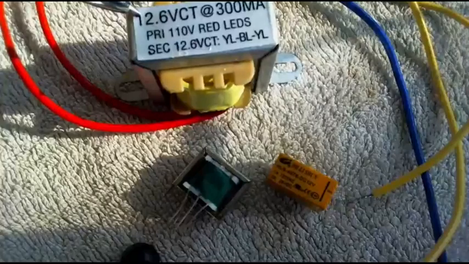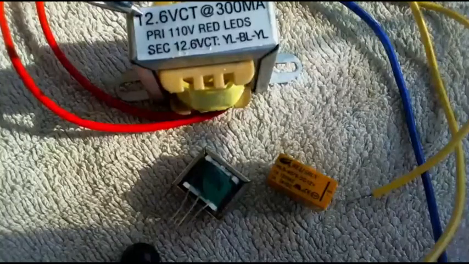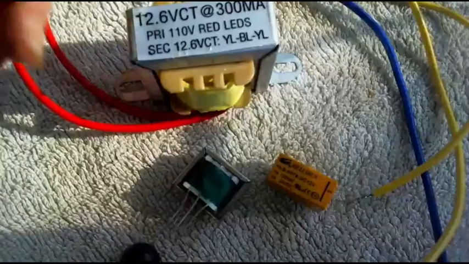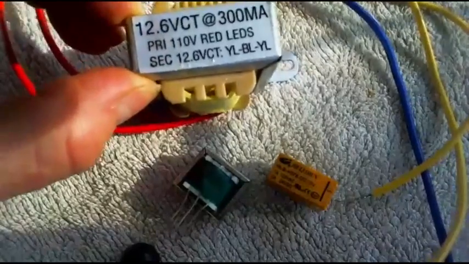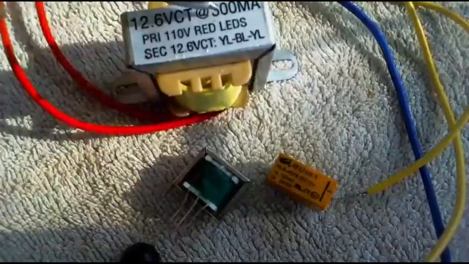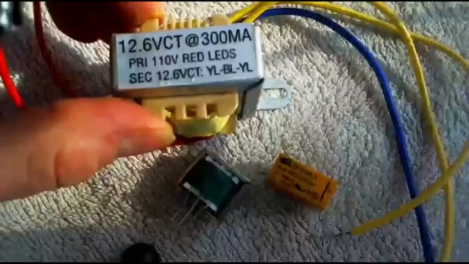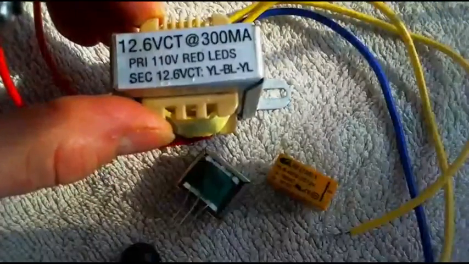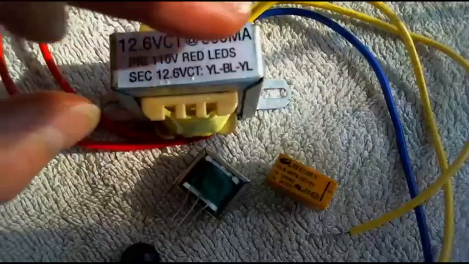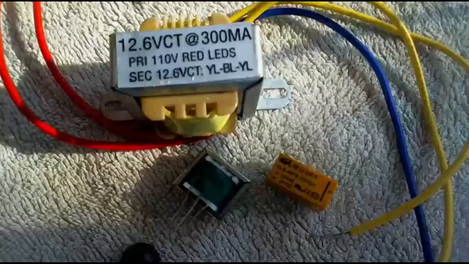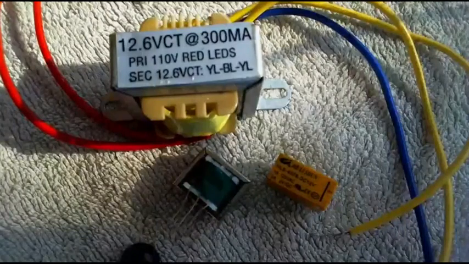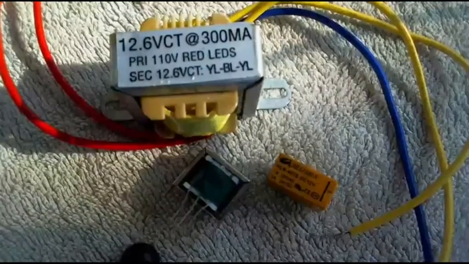So that 12 volts would probably then be applied to a diode rectifier bridge with some smoothing capacitors, and this might be the foundation of a power supply. It will handle 300 milliamps. That's based on the ampacity of the windings, and its voltage rating at the 110 volts is going to be determined by whatever insulation and proximity is used on our primary windings.